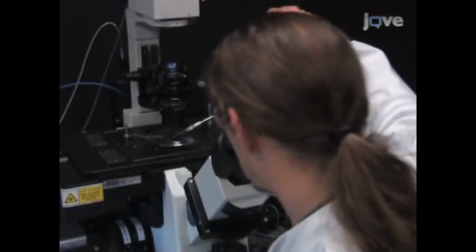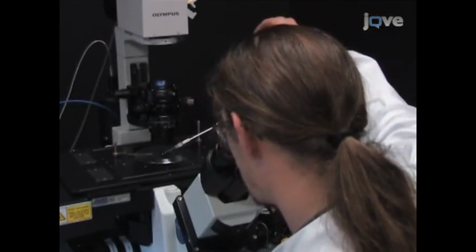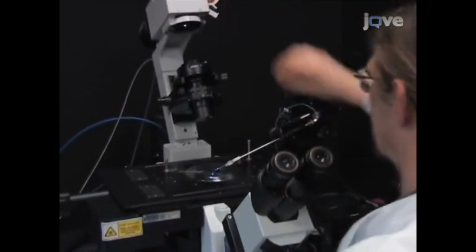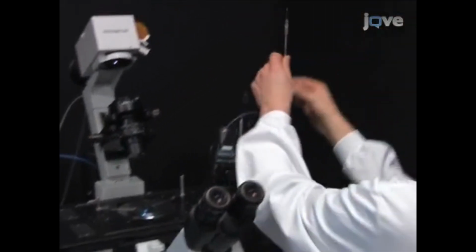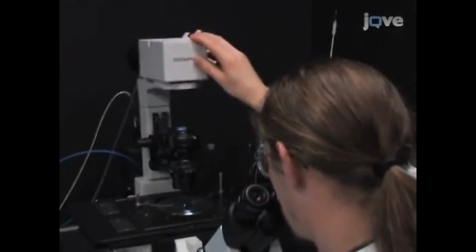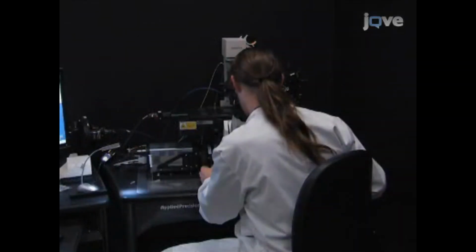When all the oocytes have been injected, manually move the needle out of the oil and orient it out of the beam path for the microscope. Make sure that it is in a safe orientation to avoid eye damage. Lights are turned off to facilitate fluorescence imaging.